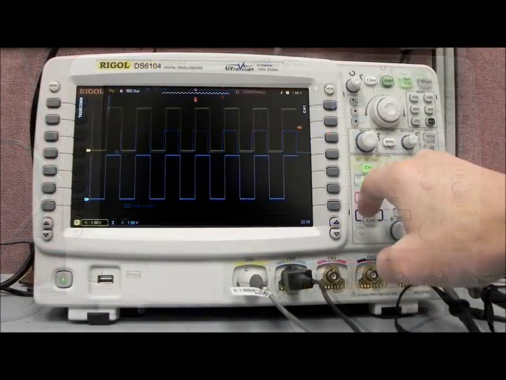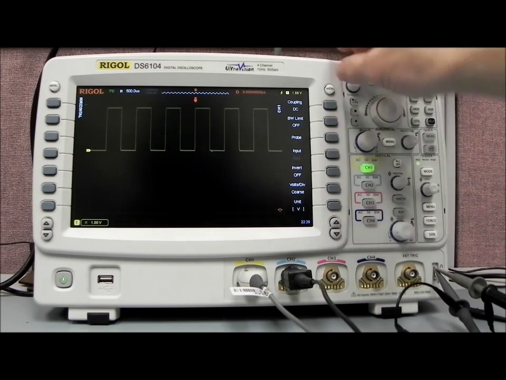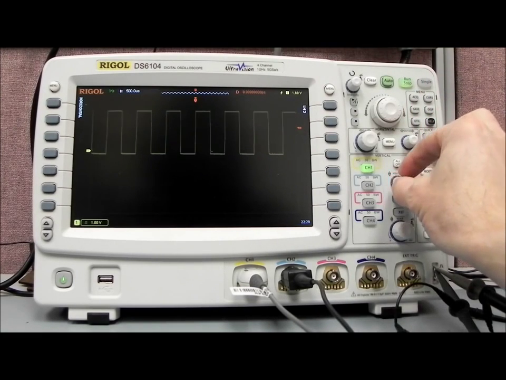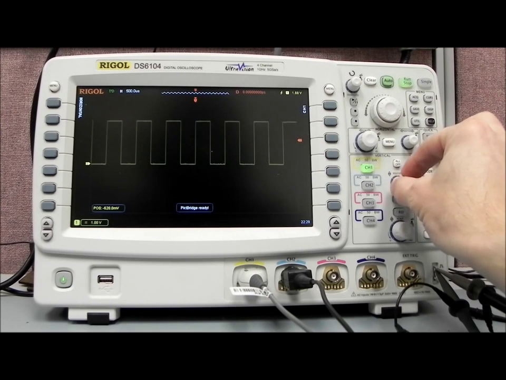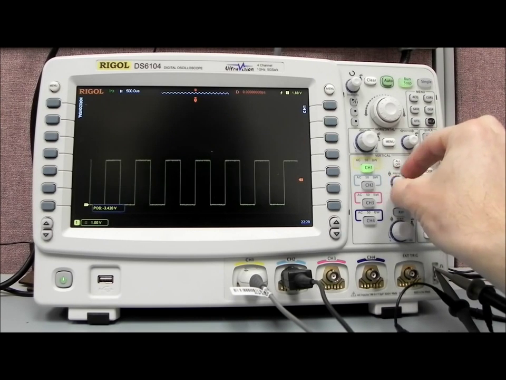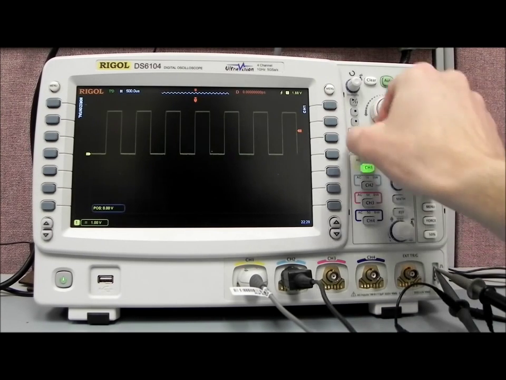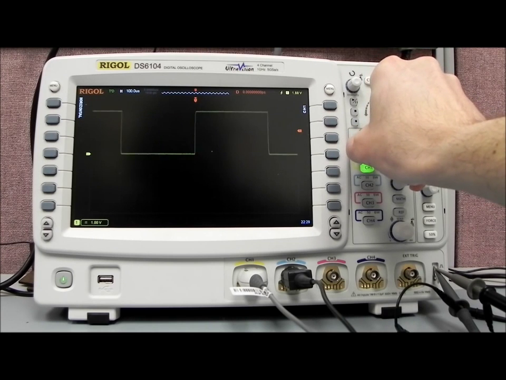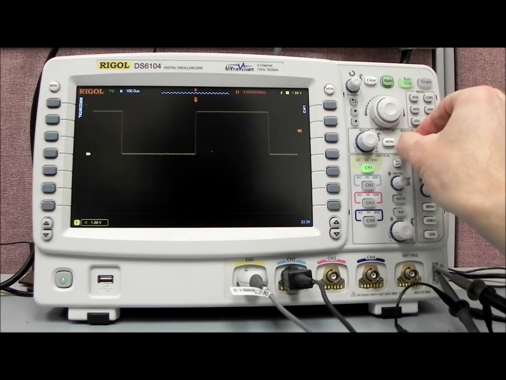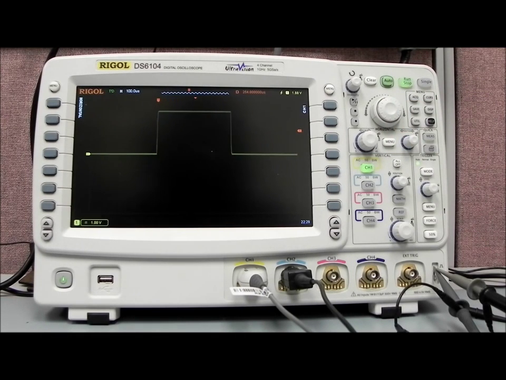So I'm going to disable channel 2 just for clarity here, make the display a little bit more clear. Bring that down. Oops, we'll just center it. That'll be fine. And then with the record features, I'm just centering that signal. Now I'm going to show you the record features, and then we're going to go through the pass-fail analysis function of the record.